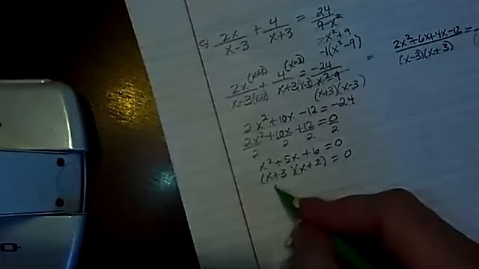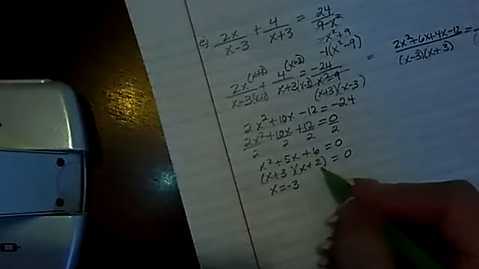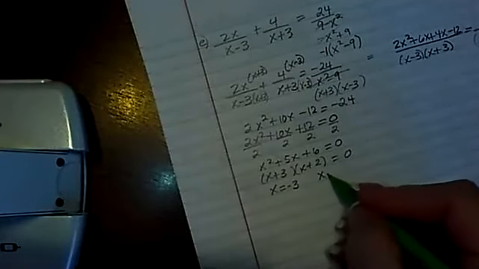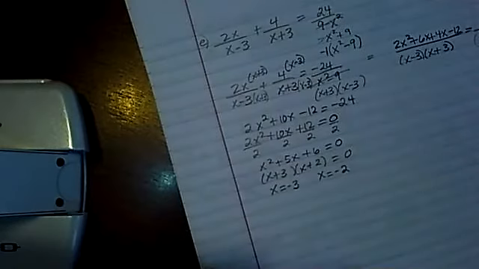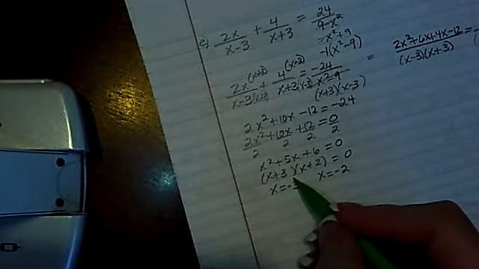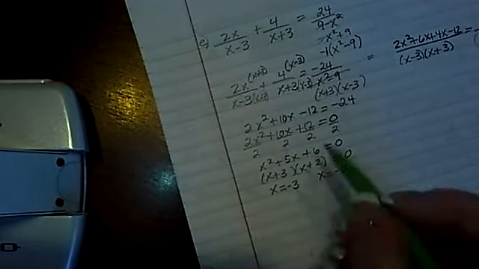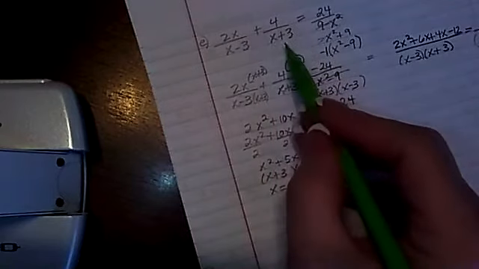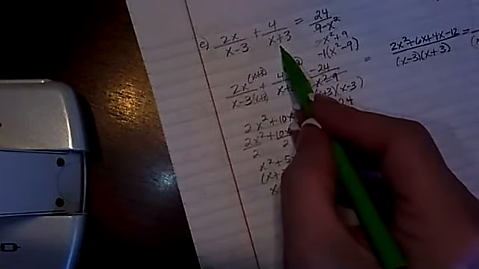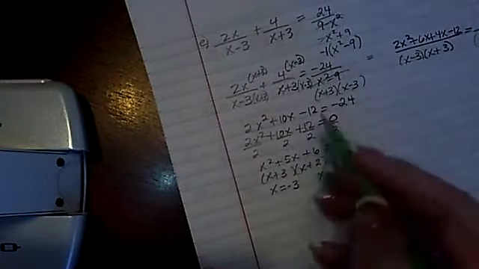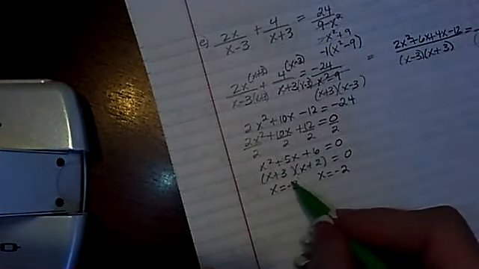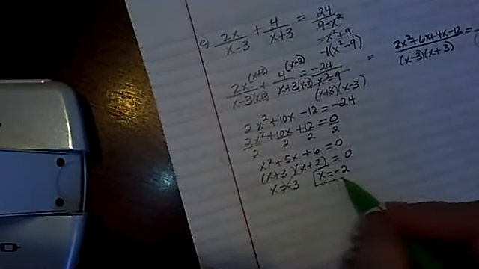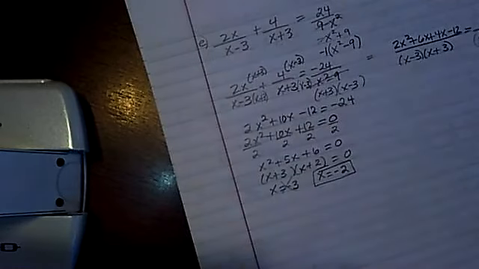So set each of these equal to 0. x equals a negative 3. Set that equal to 0. x equals a negative 2. And check those, because I believe when you go back and check, this negative 3 does not work, because if I put a negative 3 right here, that is undefined. That becomes 0. So if it's undefined anywhere, that is not a solution, and it would also be undefined here. So this will not work, so this would be your answer. But you also have to show that you check that negative 2 by putting it back into the original.